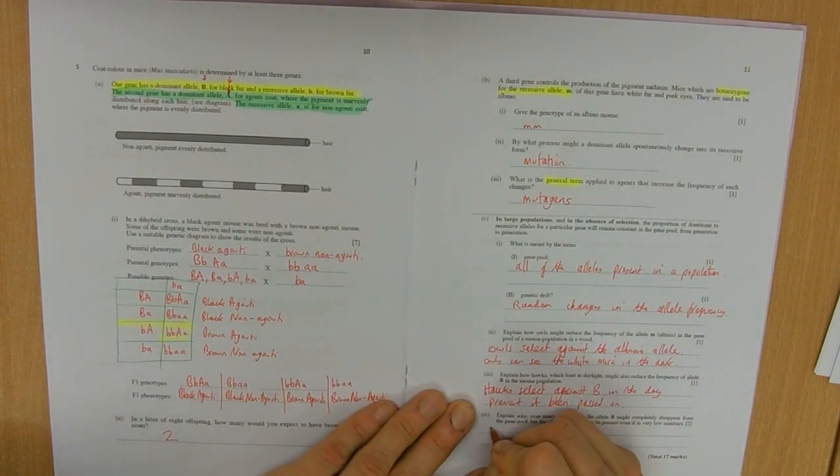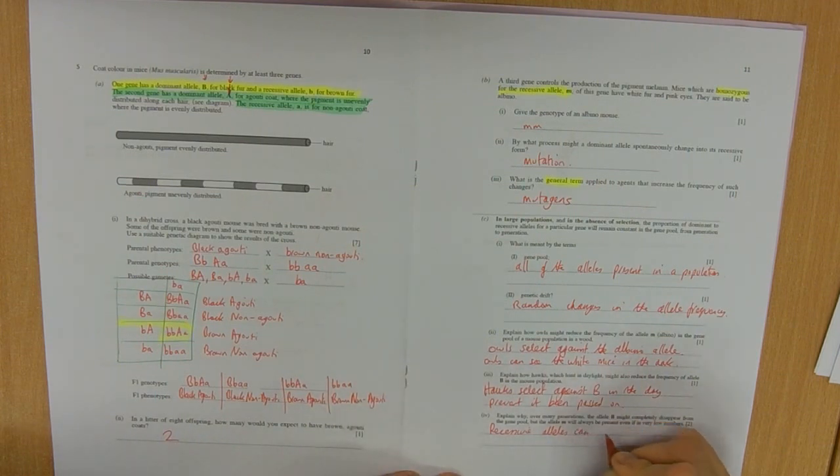So recessive alleles can be hidden in heterozygotes.